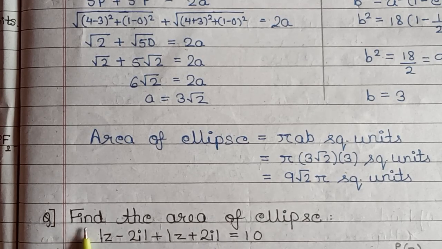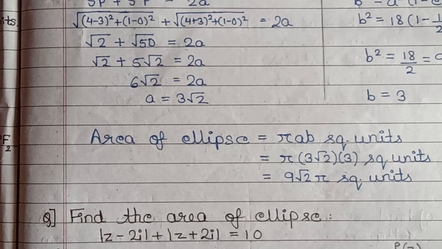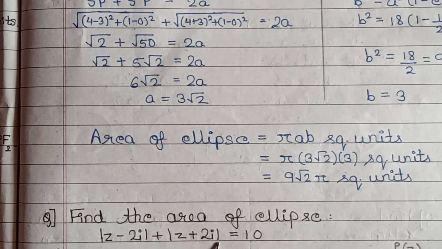The next question is find the area of ellipse in mod z minus 2i plus mod z plus 2i is equal to 10. This question is your homework question. Do write the answer in the comment box below.